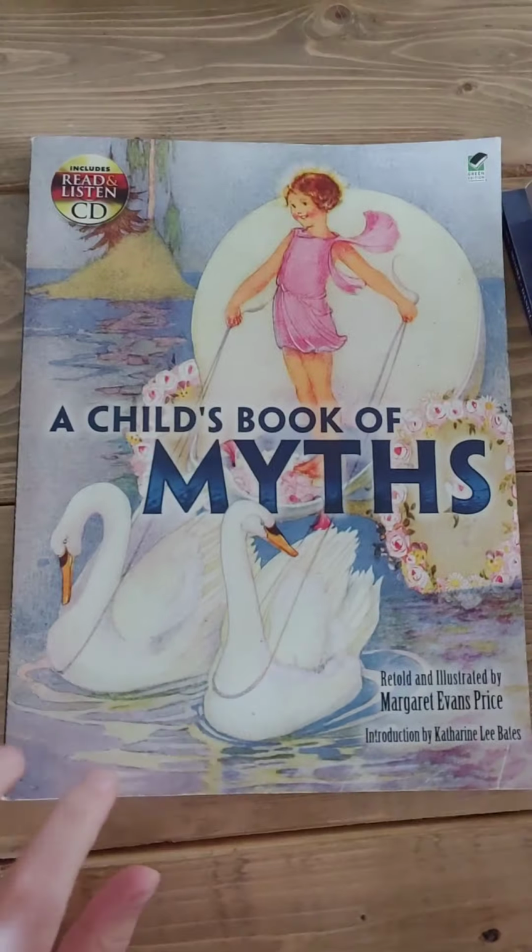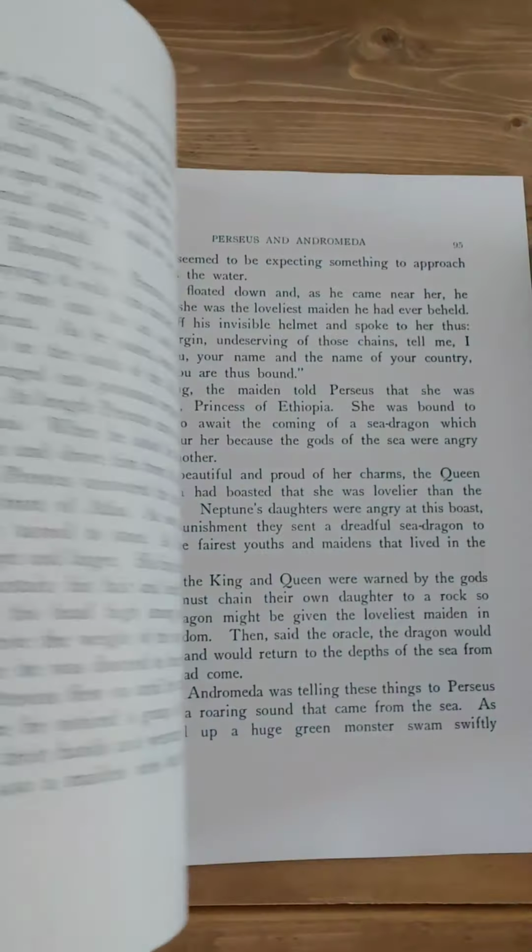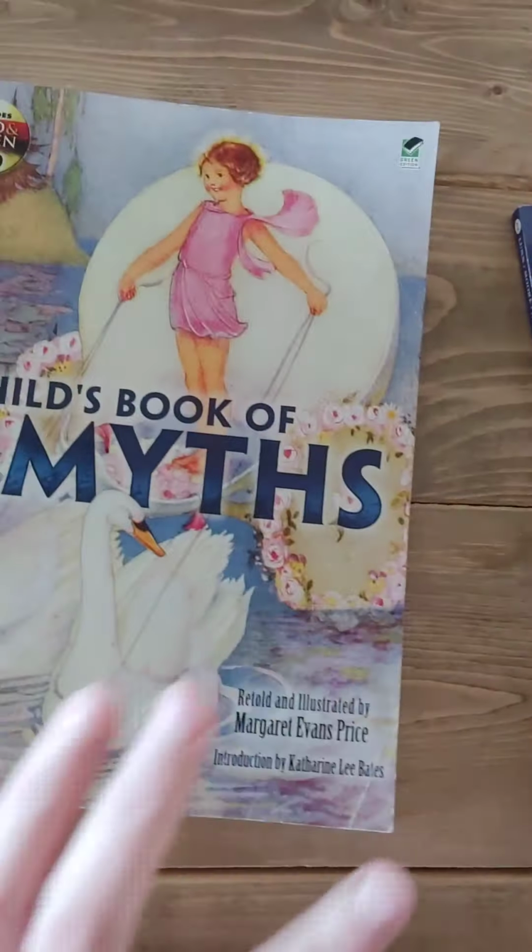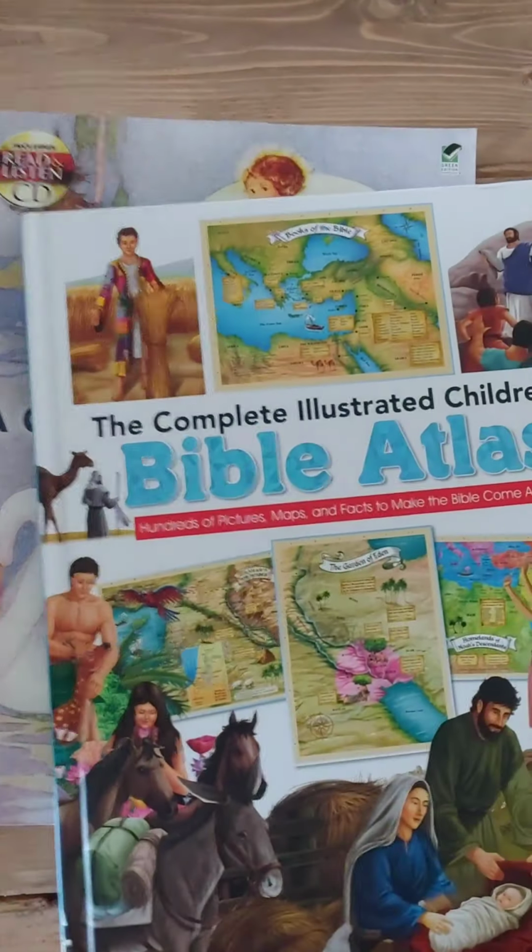And then the Children's Book of Myths. So this was recommended. So we will be going through a couple stories as we do Roman times in Mystery of History this year.